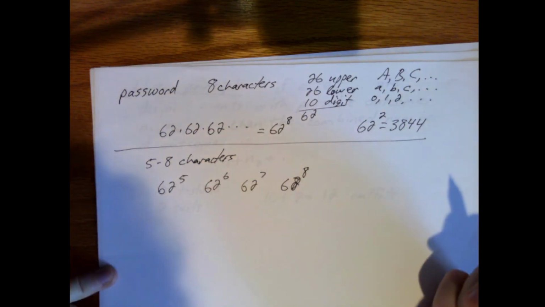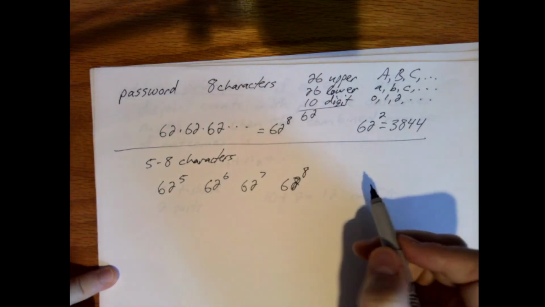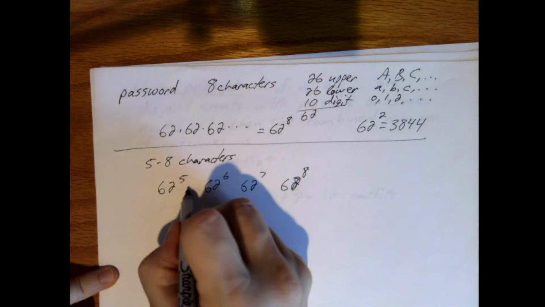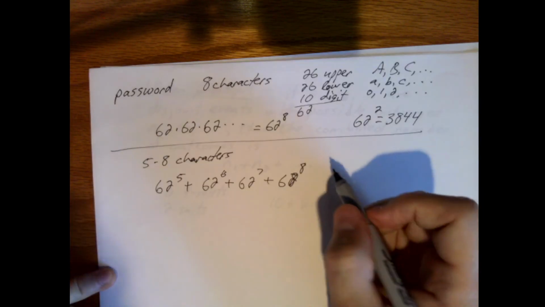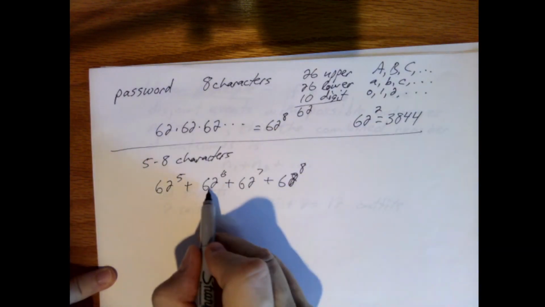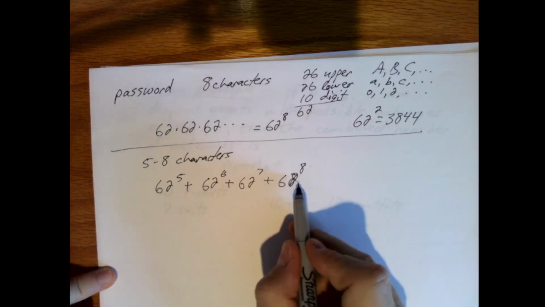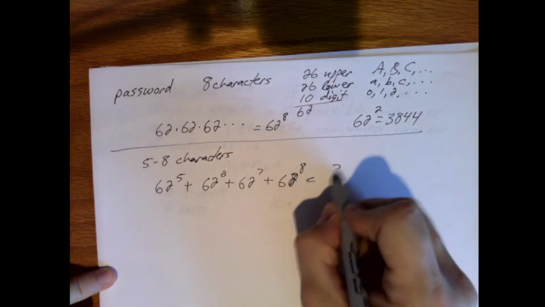So how many different passwords do I have now? Well, now it's 62 to the 5th plus 62 to the 6th plus 62 to the 7th plus this. So these possibilities plus these possibilities plus these possibilities plus these possibilities equals whatever.